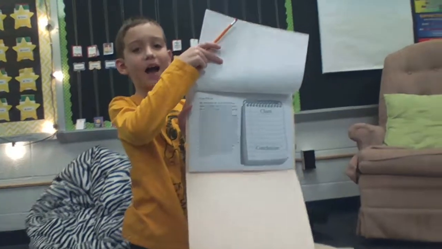Okay, so now I'm showing you the rotation 2 of the centers. Back here again is the textual evidence. The students have their own case files, and they are reading the descriptions and then finding clues and drawing conclusions from what their clues tell them.